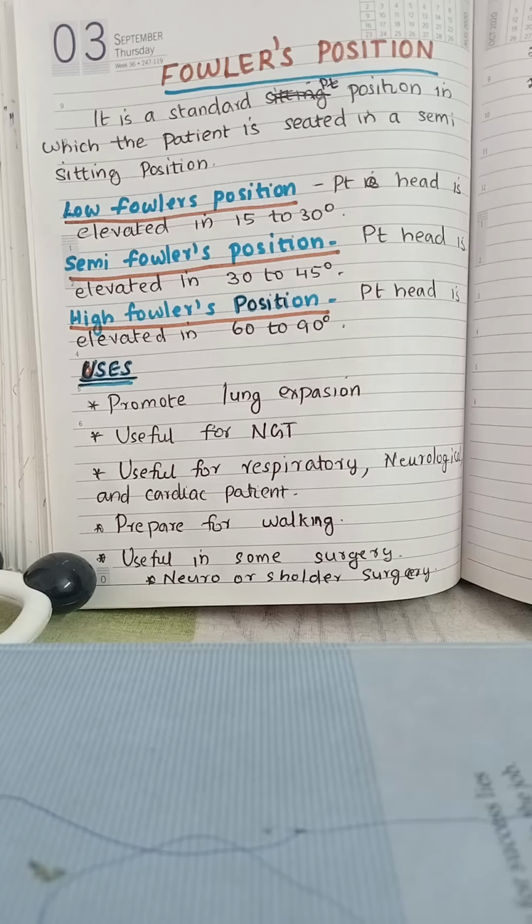Today we are going to discuss Fowler's position. It is a standard patient position in which the patient is seated in a semi-sitting position.